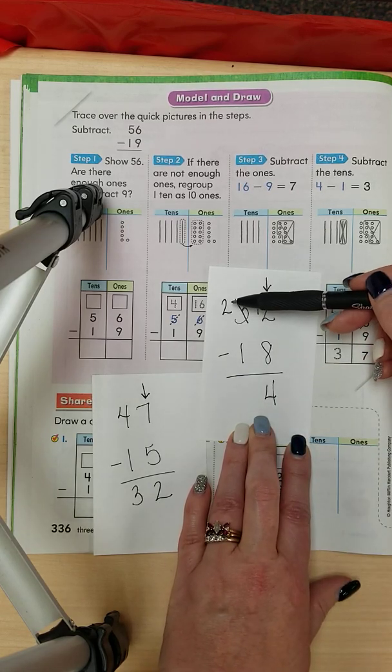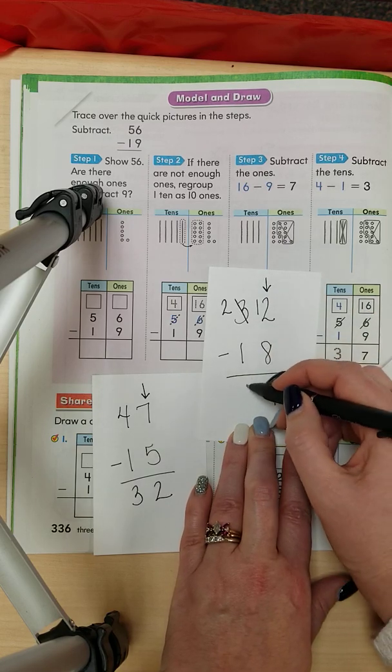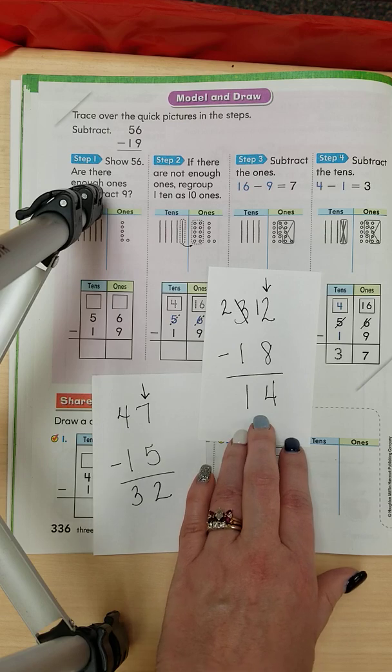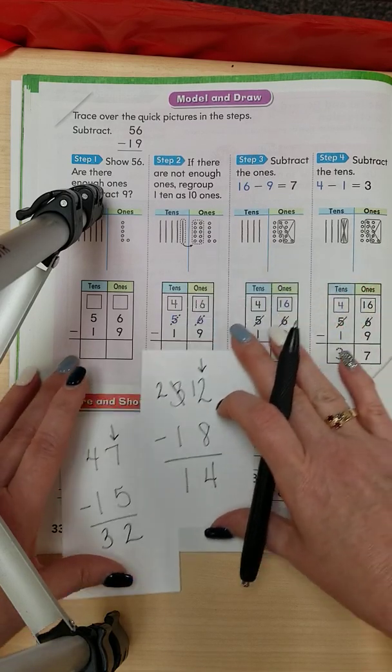And now I can do my tens. 2 minus 1 is 1. So my answer will be 14. And that's how I would record my steps for two-digit subtraction. Let's go ahead and look at the next page.